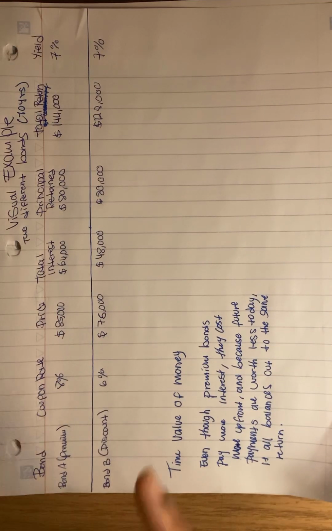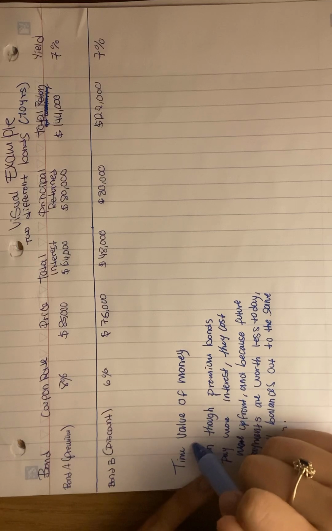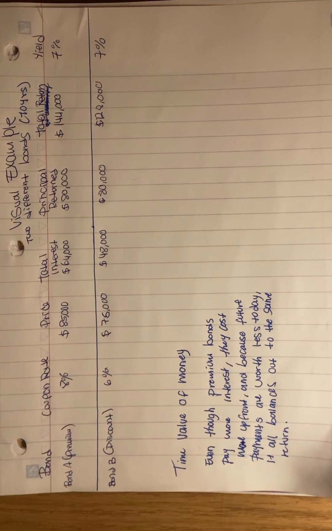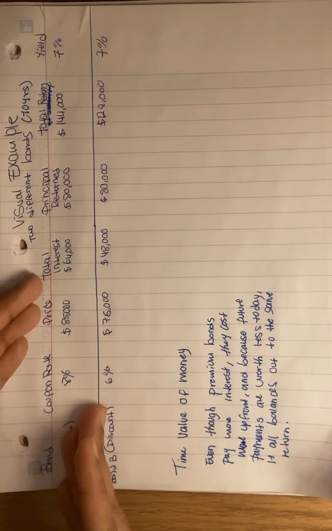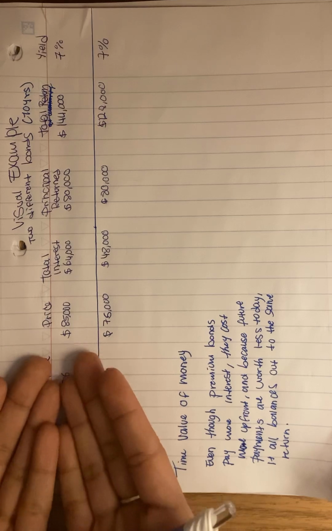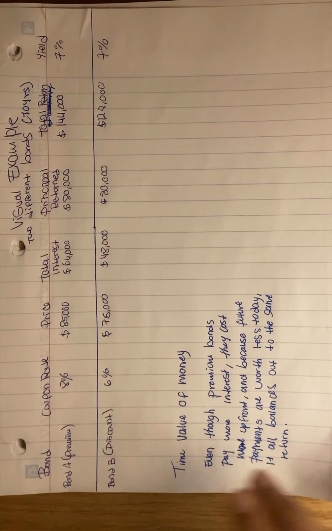$100 today is not worth the same as $100 10 years from now because of inflation, price fluctuations, and many things. But this is time value of money. So even though it appears that this is a much better investment, the fact that you're paying more upfront than for other bonds makes it balance out as time goes by.